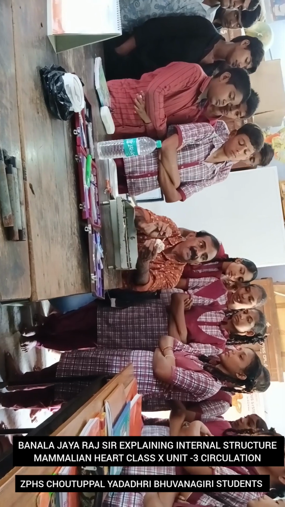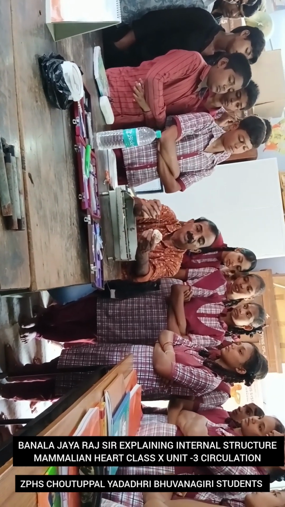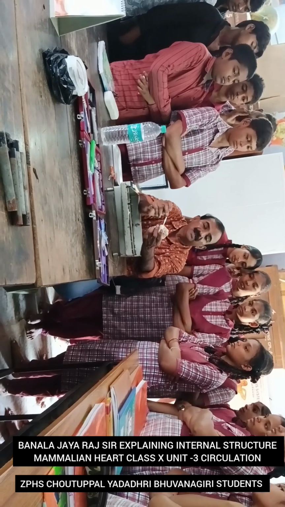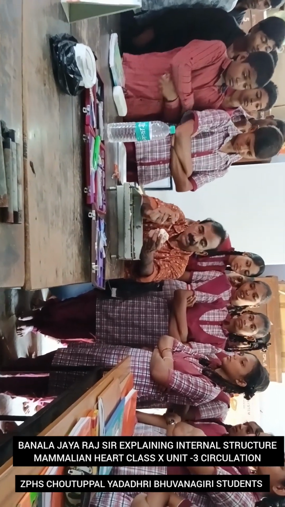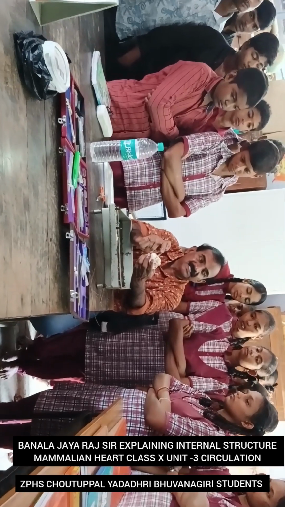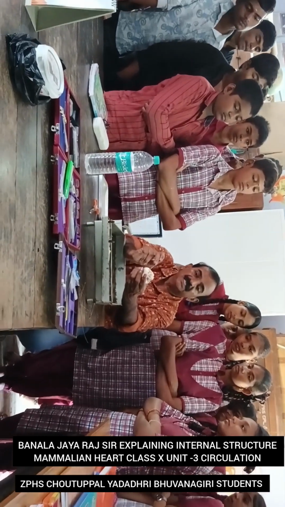And the heart is enclosed by the pericardium. Already the pericardium layers are removed. So the pericardium and pericardial fluid protect the heart from what? Shocks. So this is the internal structure of the heart. This is a brief description about the internal structure of the heart.